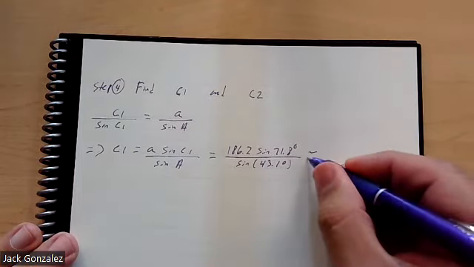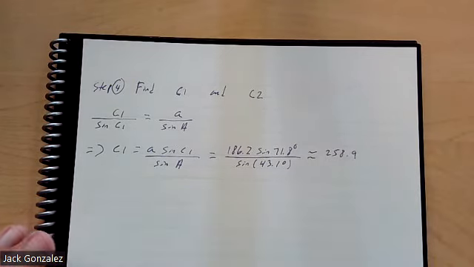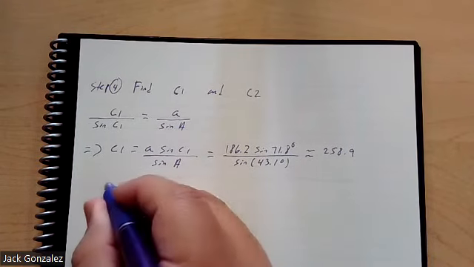Okay. So this would be 258.9. These triangles are pretty huge. Okay, now same thing for C2. Notice not much is going to change.